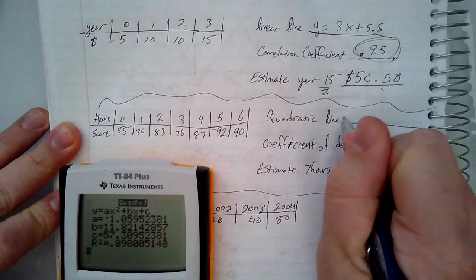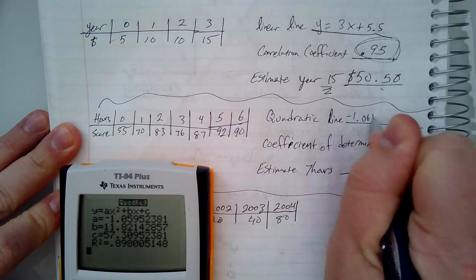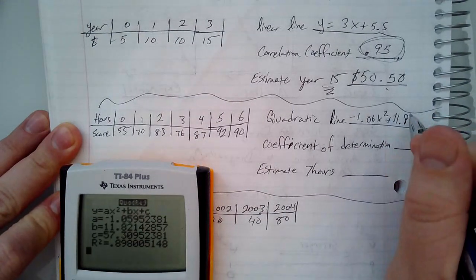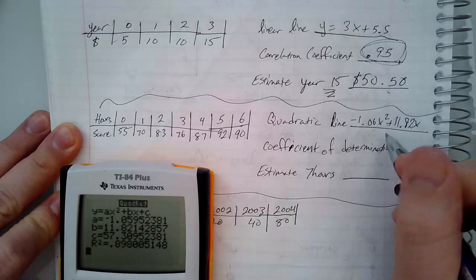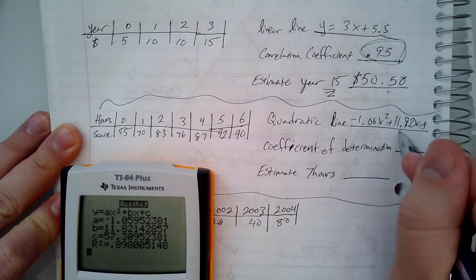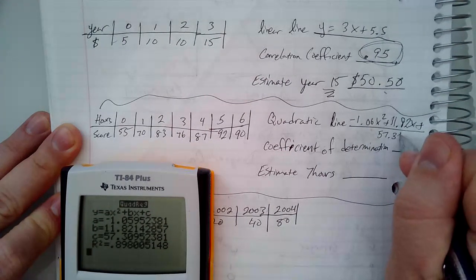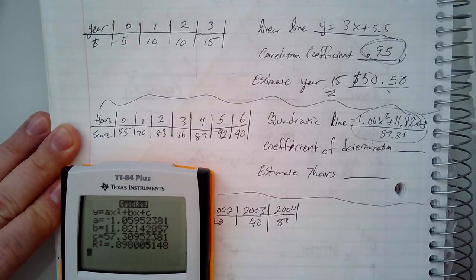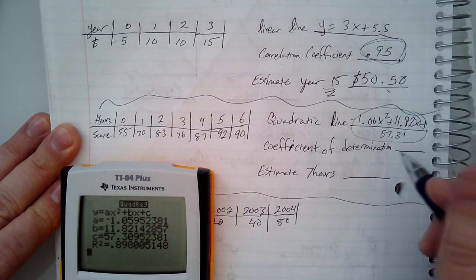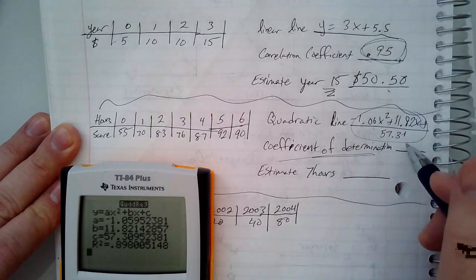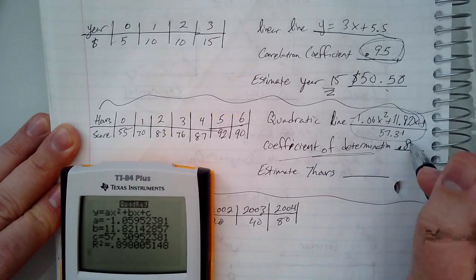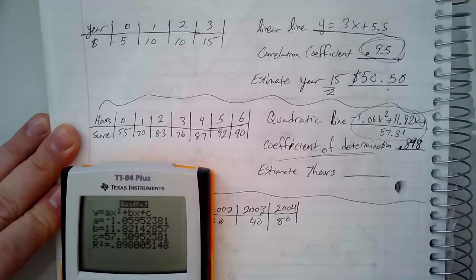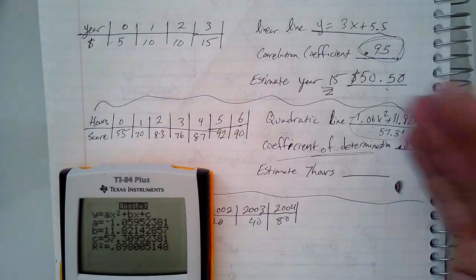Yikes, right? It's ugly. So negative 1.06x squared plus 11.82x plus 57.31. Okay, that's kind of our messy equation. Negative 1.06x squared plus 11.82x plus 57.31. And our coefficient of determination is r squared, which is 0.898. Let's give it 3 decimal places. 0.898. And so it's kind of sure. It's pretty close to being sure.